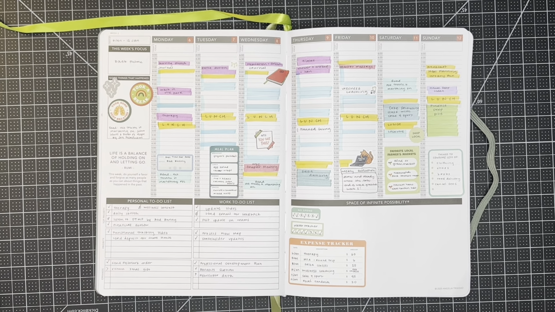Recently there was a blog post with more detail about that, which I will link in the description. I use a kind of combination of both of these styles. So the two styles are functional planning and memory planning.